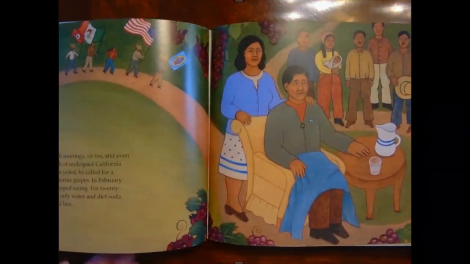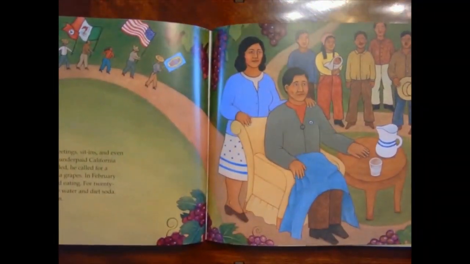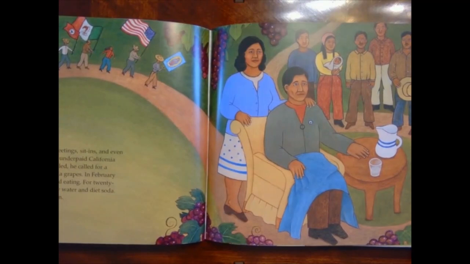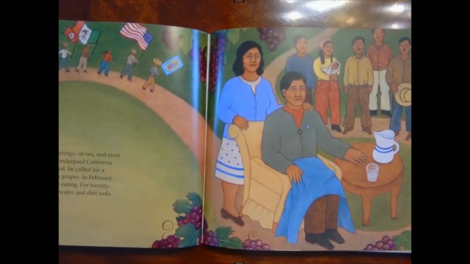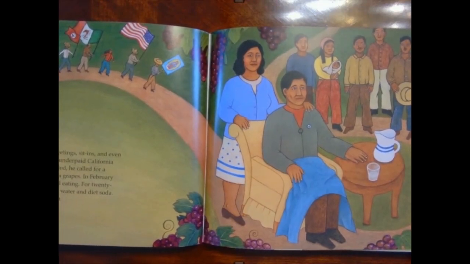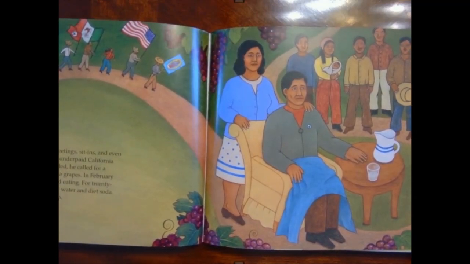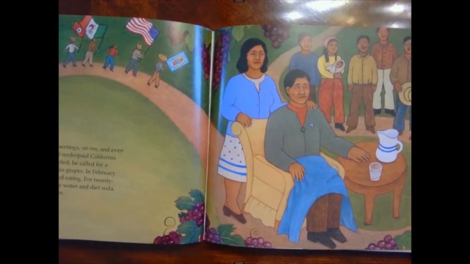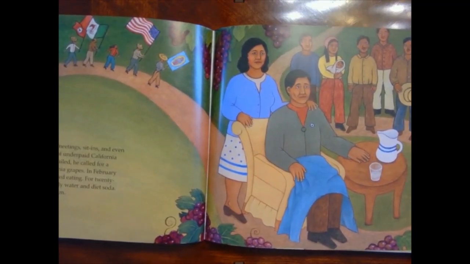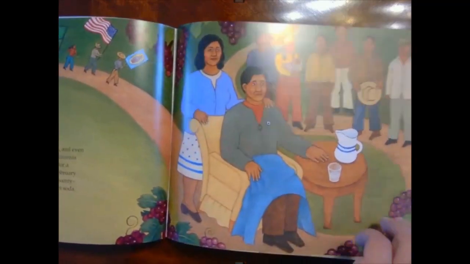Chavez organized church meetings, sit-ins, and even a 300-mile march of underpaid California grape pickers. When all that failed, he called for a nationwide boycott of California grapes. Remember boycott? That means giving something up. In February 1968, in protest, Chavez stopped eating. For 25 days straight, he drank only water and diet soda. His followers rallied behind him.